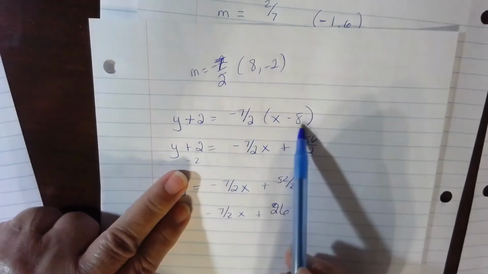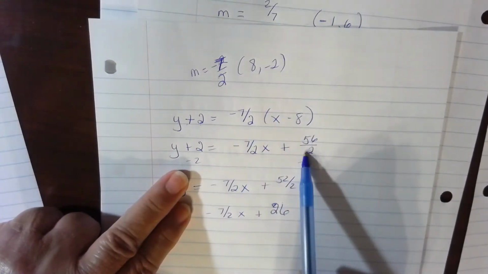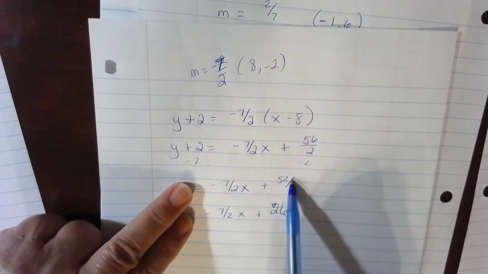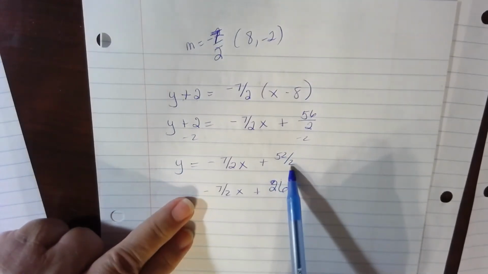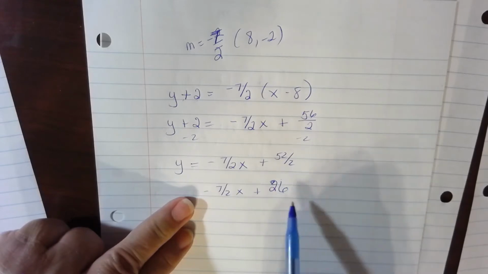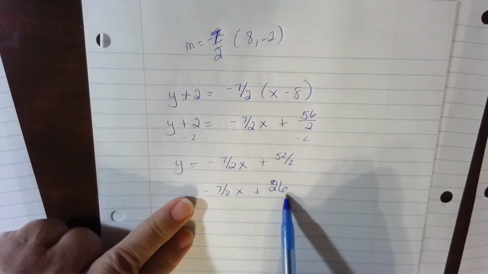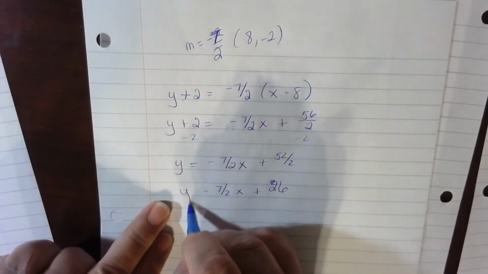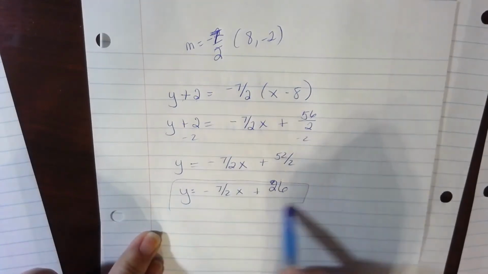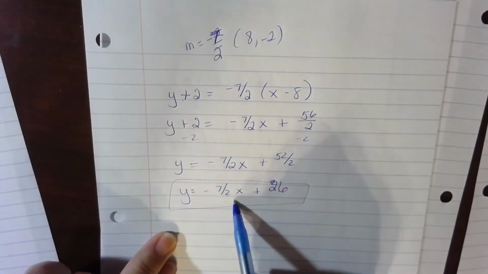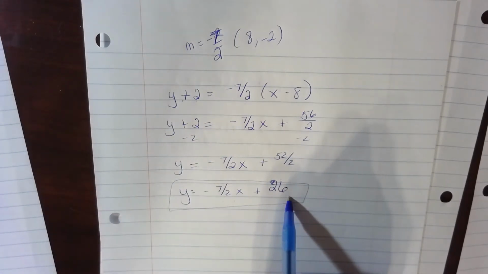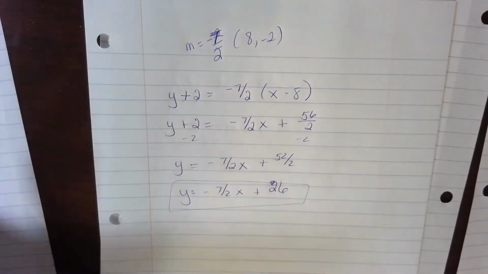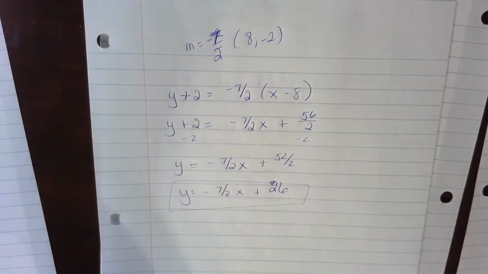Then I distributed this, and I subtracted 2, and 52 divided by 2 is 26. So there's my final answer: y equals negative 7/2 x plus 26. Does anybody need to ask a question about some piece of that?